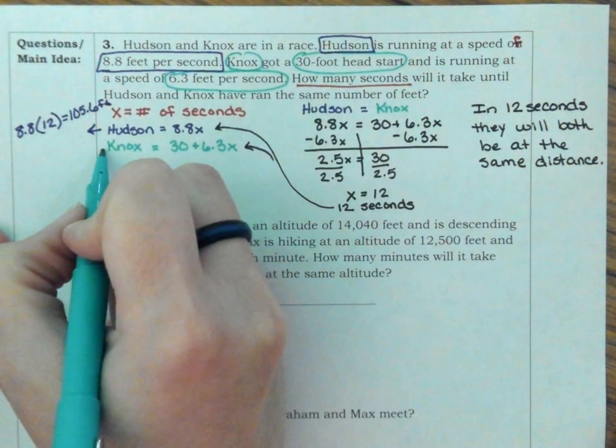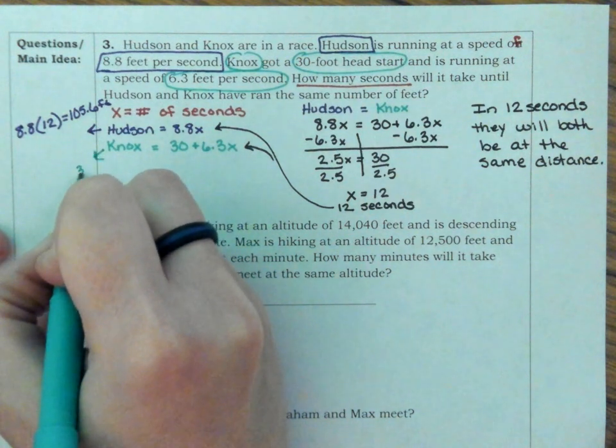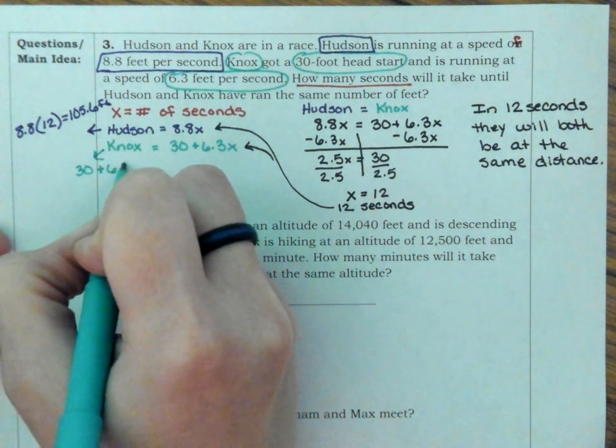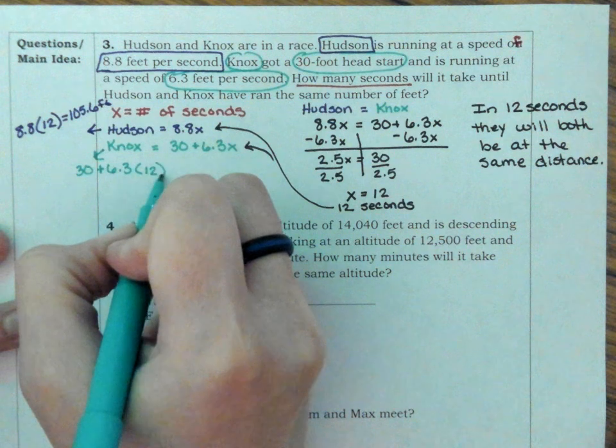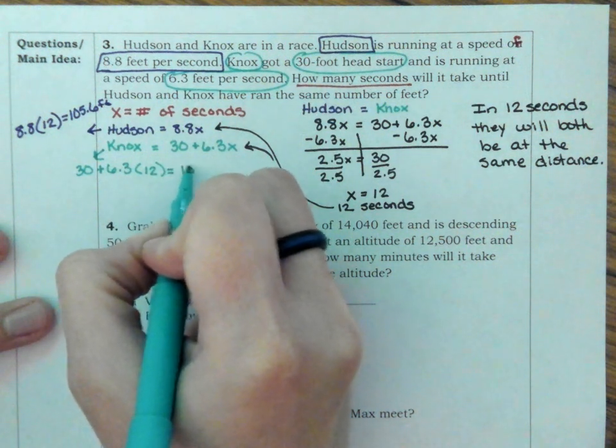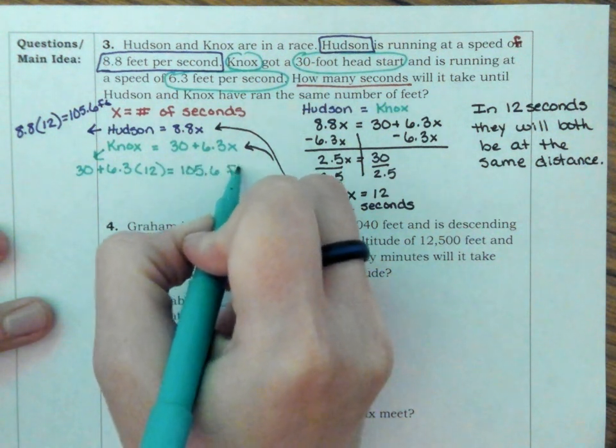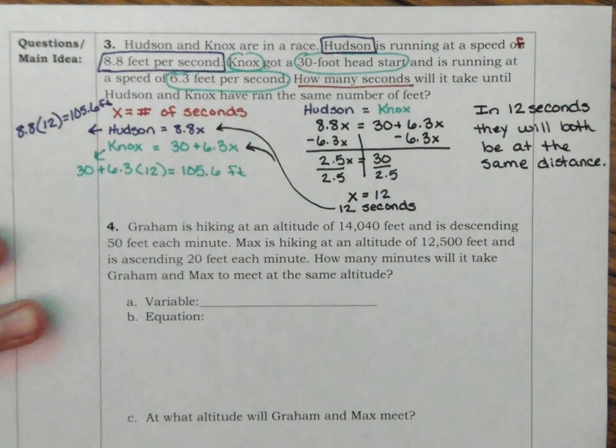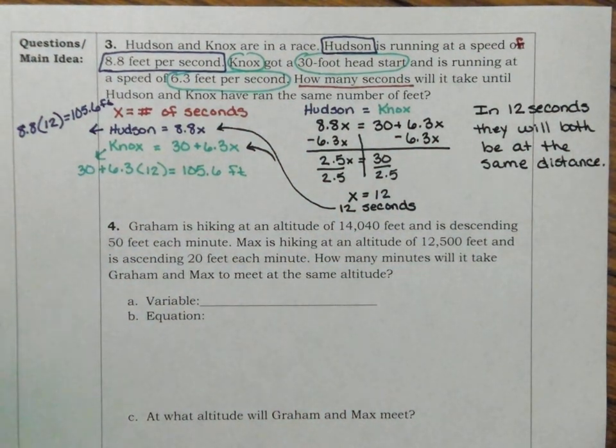And Knox would be 30 plus 6.3 times 12, which also equals 105.6 feet. So by plugging it back in, we can tell where they're at, and they're at the same distance.